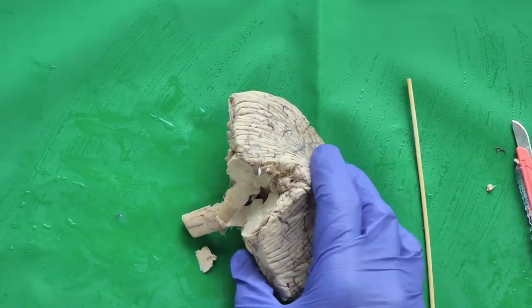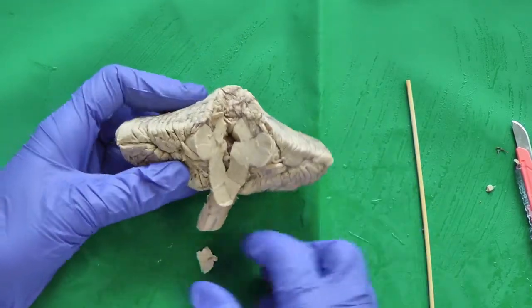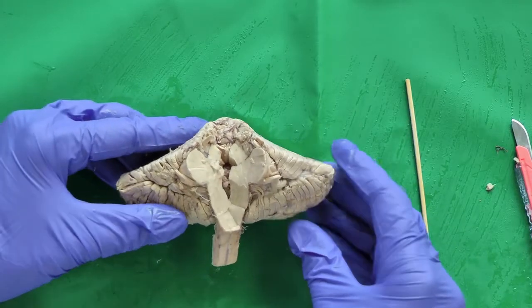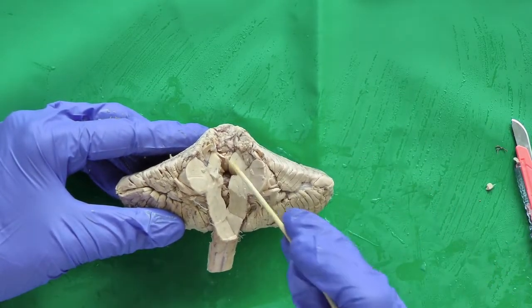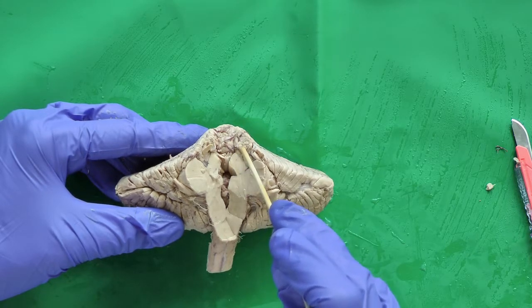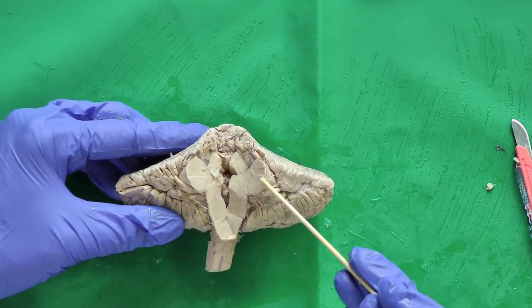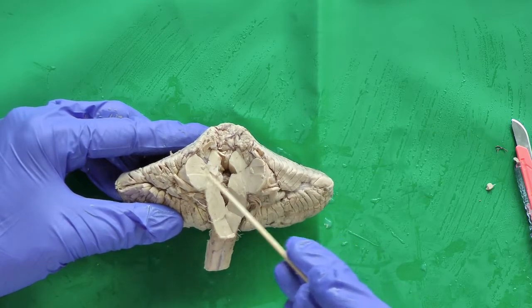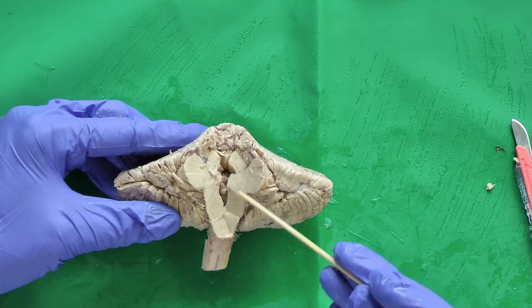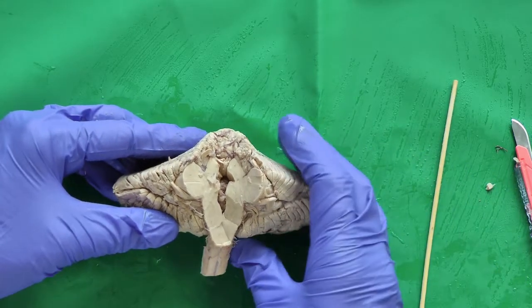I lucked out with this because the spinal cord was also still intact. So from this cut, you can see how the superior cerebellar peduncles come down from the midbrain. The middle cerebellar peduncle comes from the pons area of the brainstem, and the inferior cerebellar peduncle comes up from the medulla.